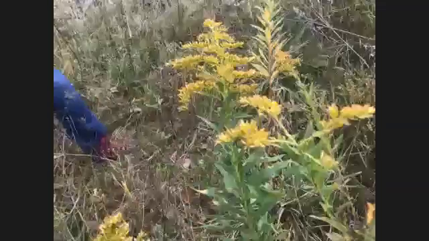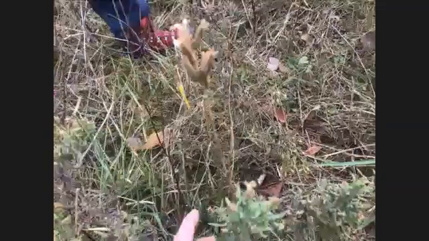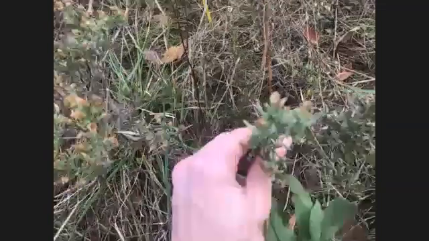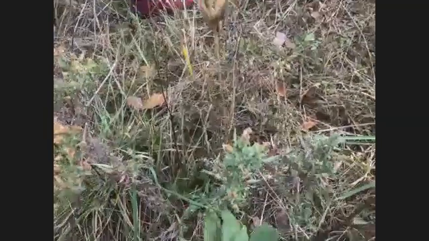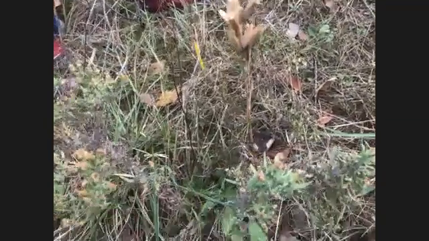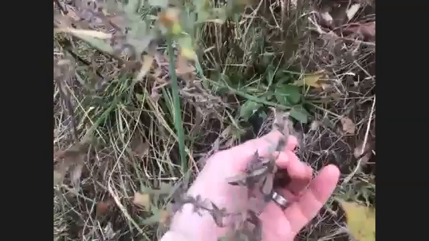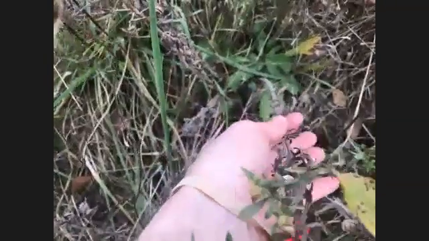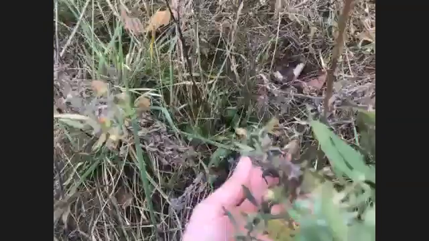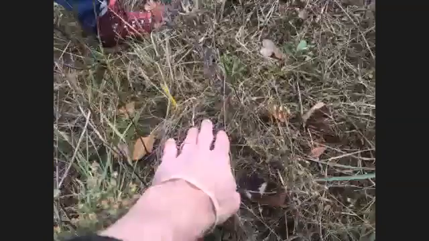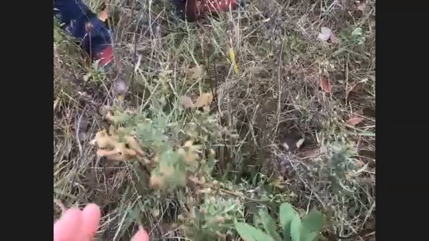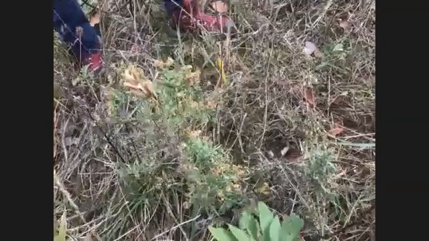What else do I have inside here? I'm trying not to kill everything. I have this guy, and it kind of looks like a sage. Can't smell through my mask. And I don't know, it looks kind of brown, ashy down here. So this is my brown, ashy friend. And I see 1, 2, 3, 4, 5, 6 of him. So I'm adding him to the list.